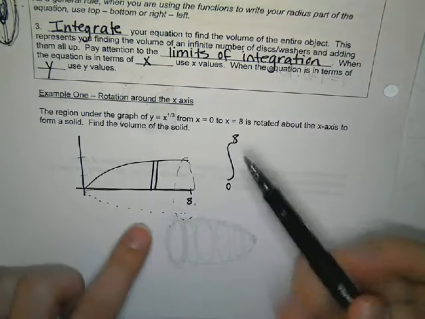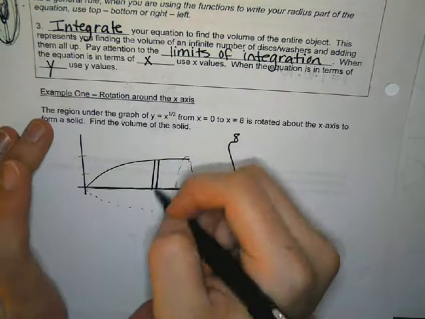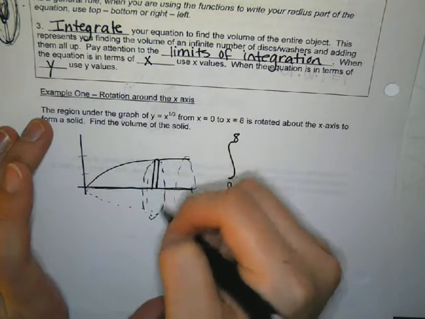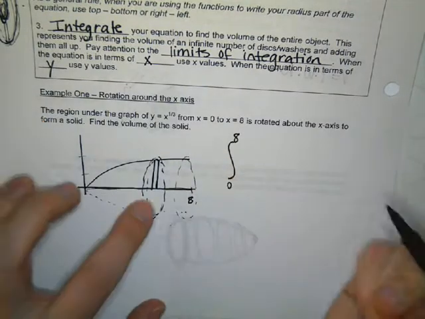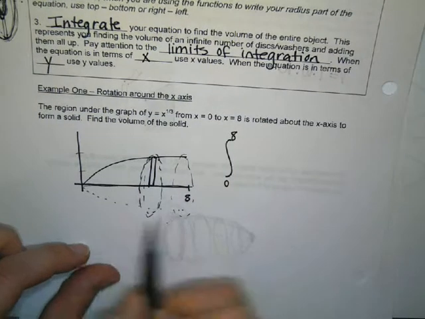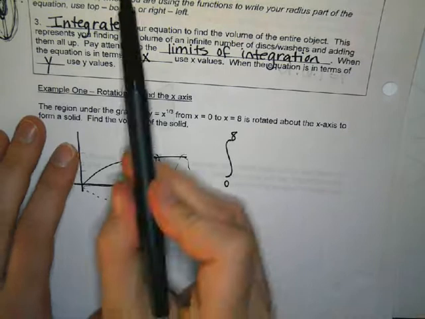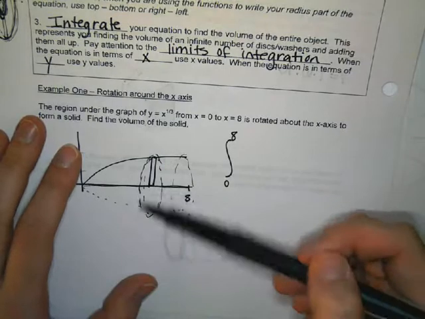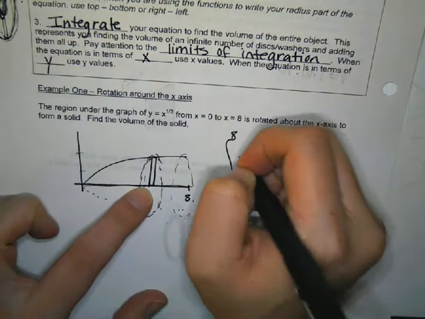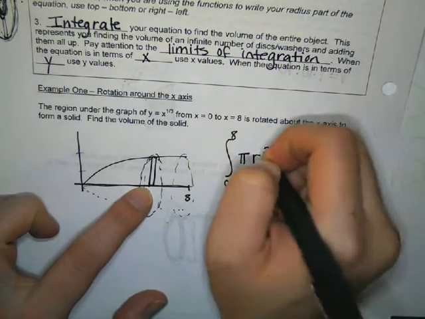And you almost have to think of, okay, this rectangle is spinning around to create a solid disk. There's no gappage between the rectangle and your axis of rotation, so it's going to be a disk, which means I'm going to use pi r squared because that makes the area of my base a circle.